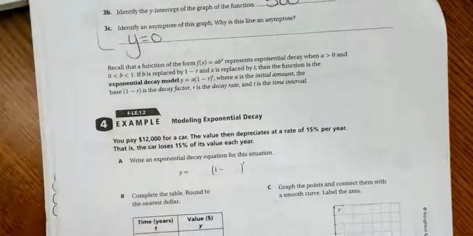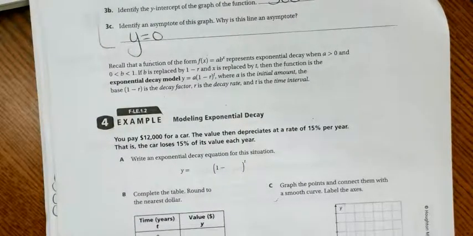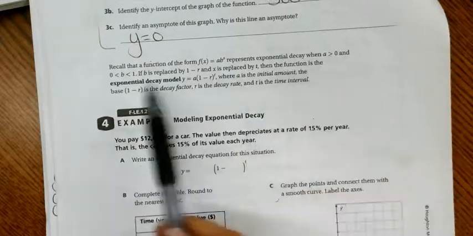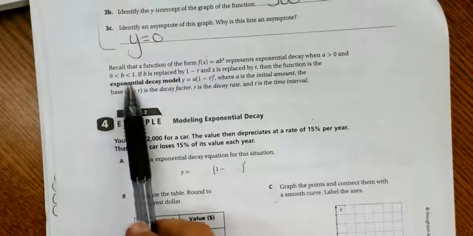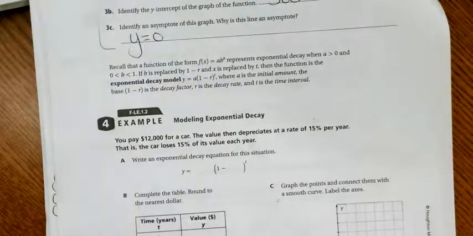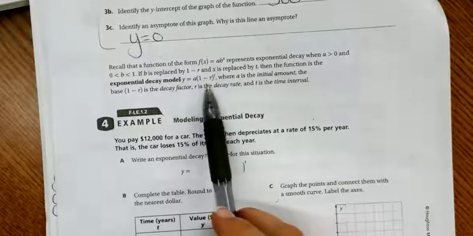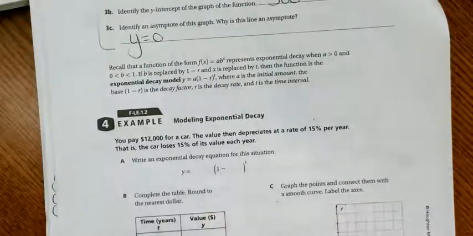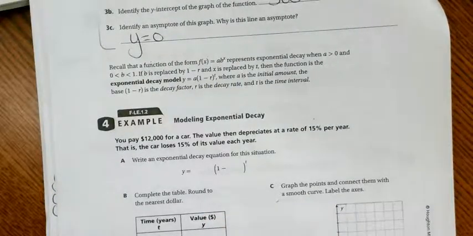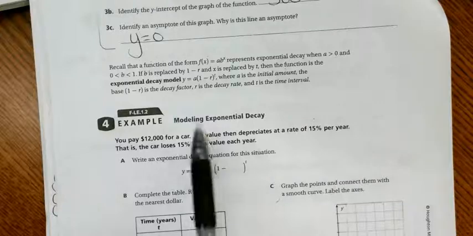Recall the function in the form of f of x equals a b to the x represents an exponential decay when a is greater than 0 and b is between 0 and 1. If b is replaced by 1 minus r and x is replaced by t, then the exponential decay model becomes y equals a times the quantity 1 minus r raised to the t power, where a is the initial amount and the base 1 minus r is the decay factor, r is the decay rate, and t is the time interval. Modeling exponential decay.